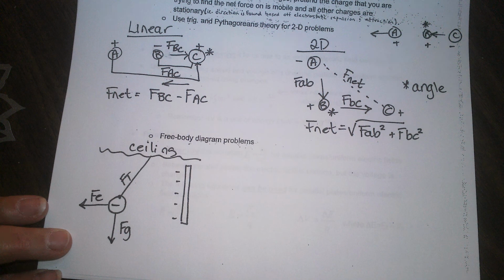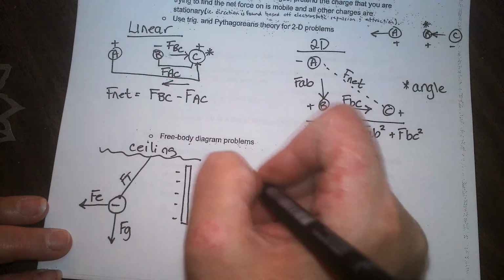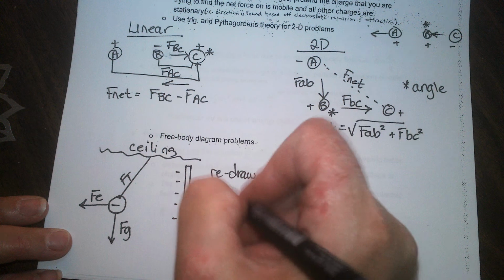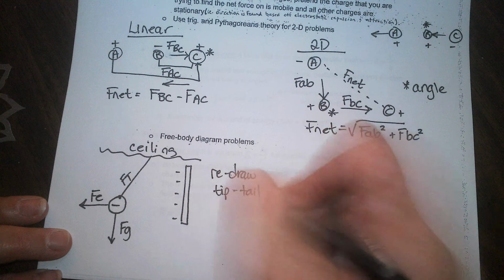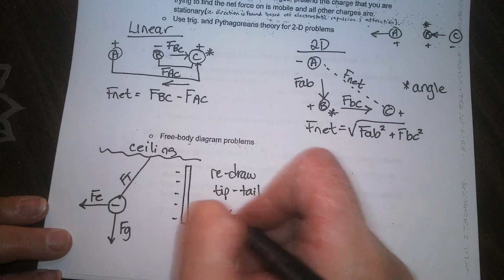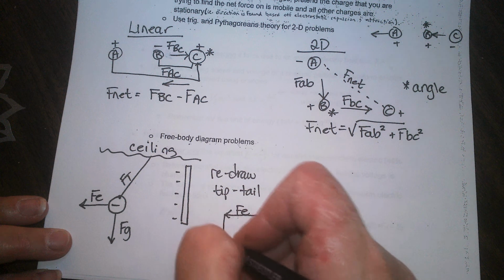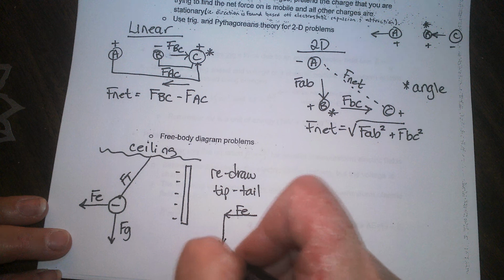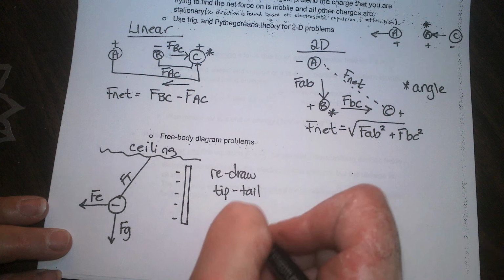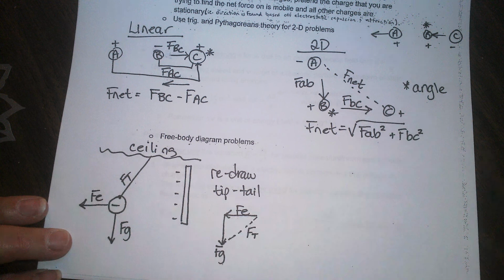Okay? And we always redraw it tip to tail. So if I start with force electric, and then I do force of gravity, my tip to tail here is my force tension.